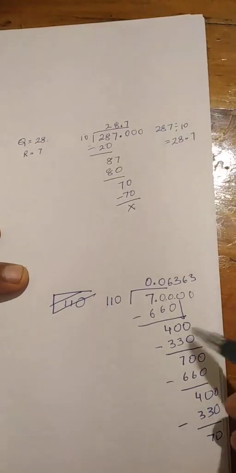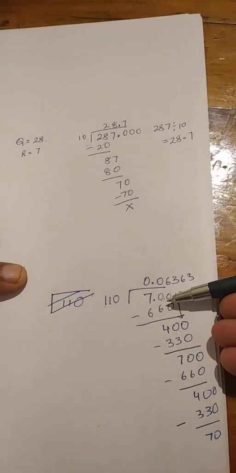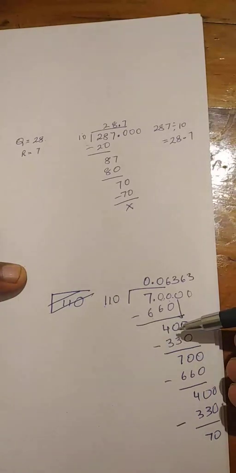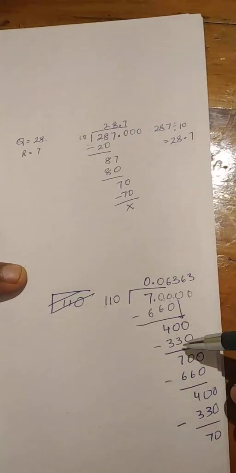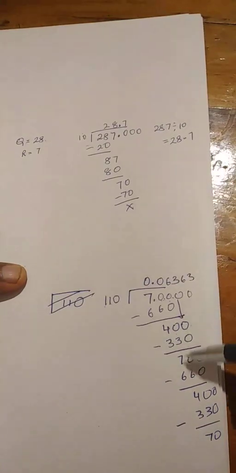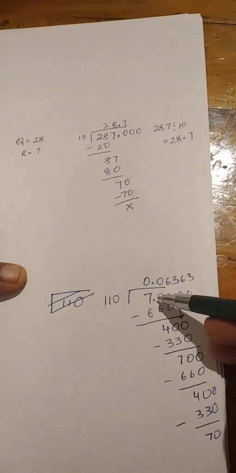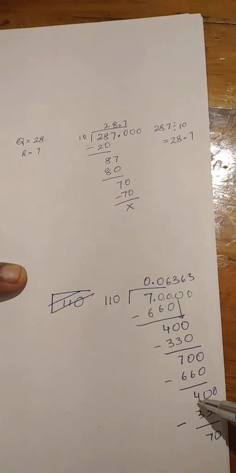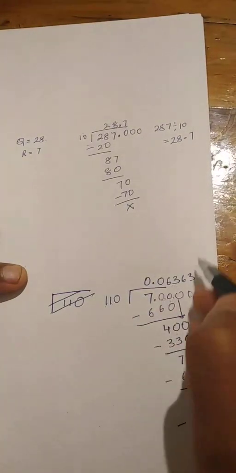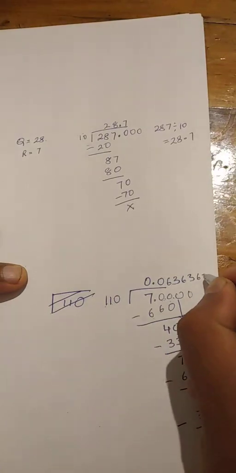So I don't know if you can see this, but we did 700, then we got 660, remainder 40, we made 400, then we multiplied 3 times, we got back 700. Then that gave us back 40. And so this pattern will keep repeating, 63, 63, 63.